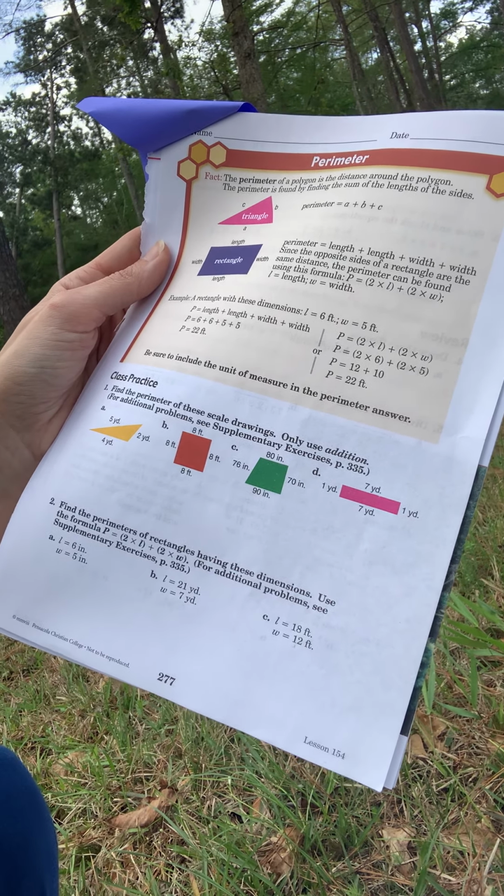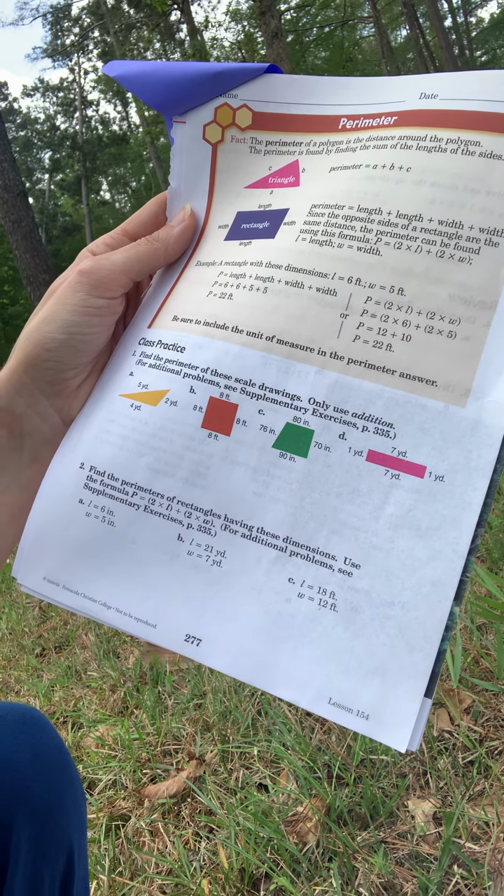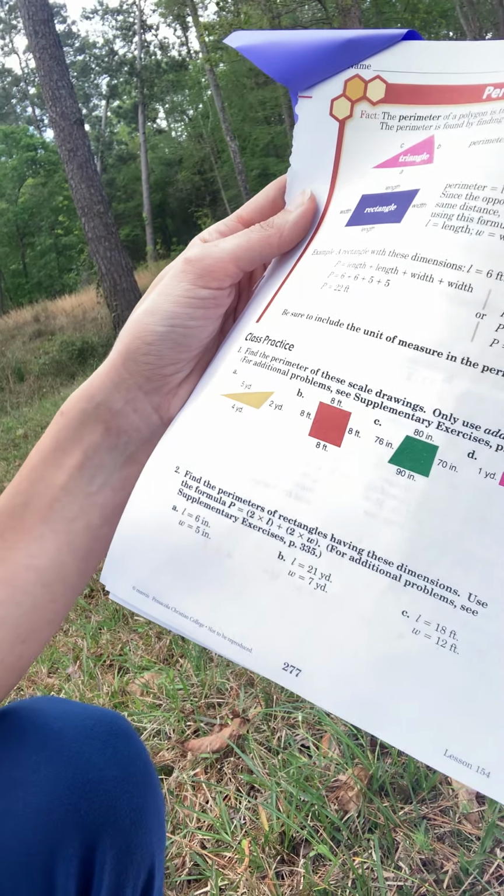And then I want you to also do number 2. Now, number 2 is a little bit different. Number 2 is the perimeter of a rectangle. Okay, so let's do an example problem for perimeter of a rectangle.